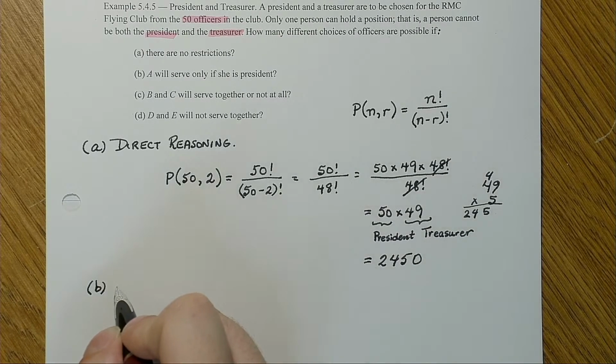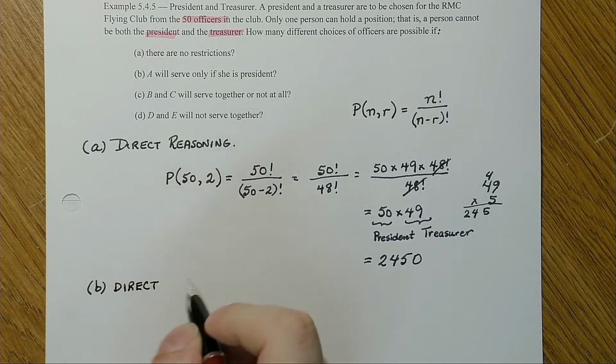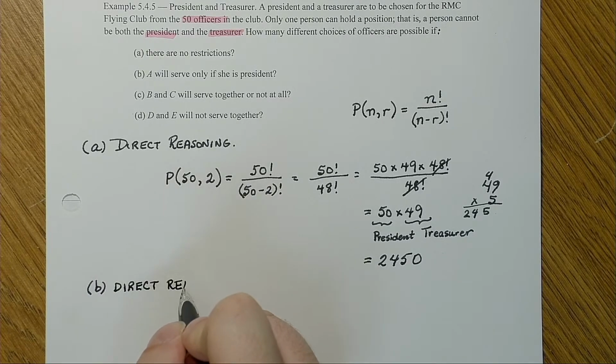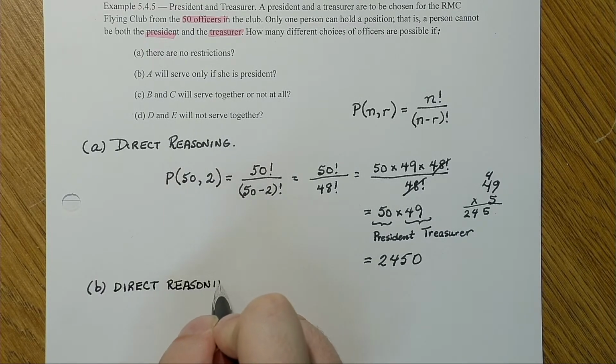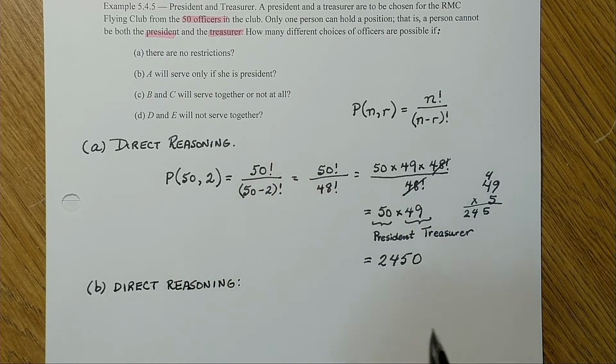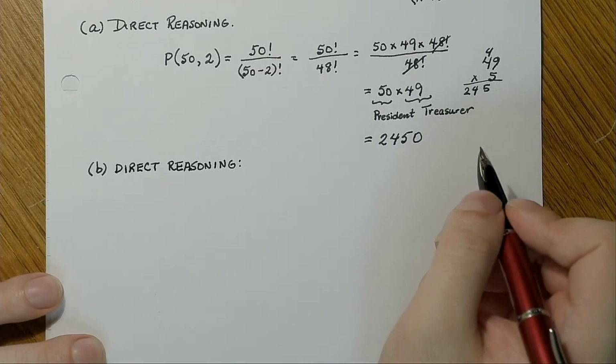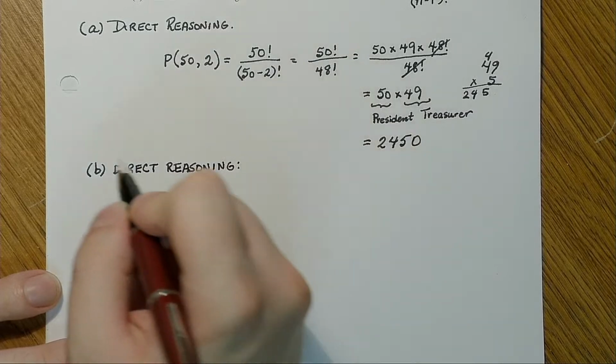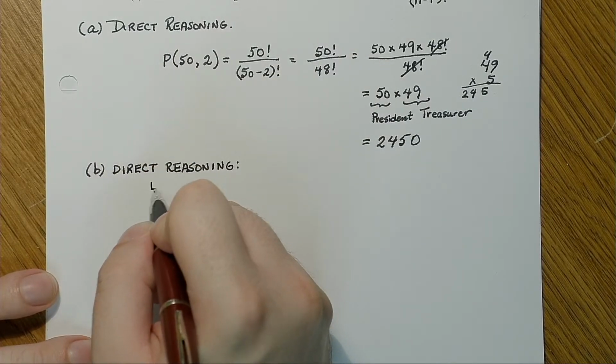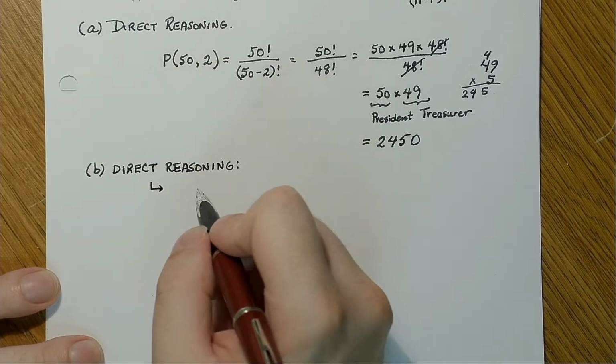So what we can do is direct reasoning as well. For this one, we have two cases.